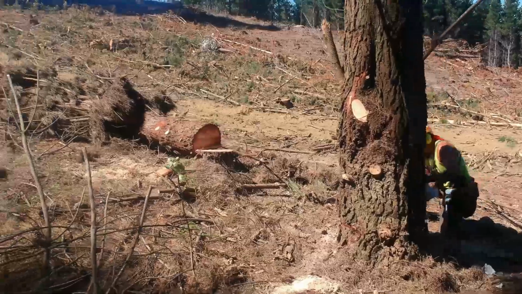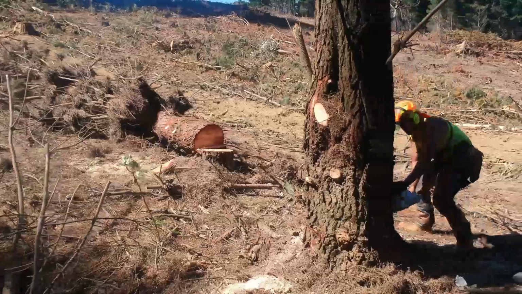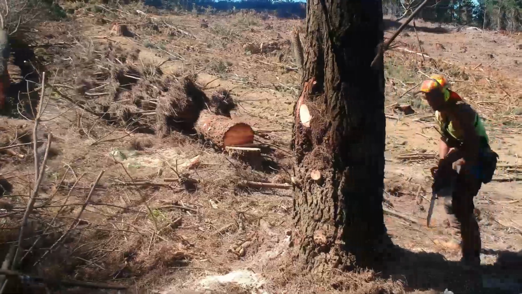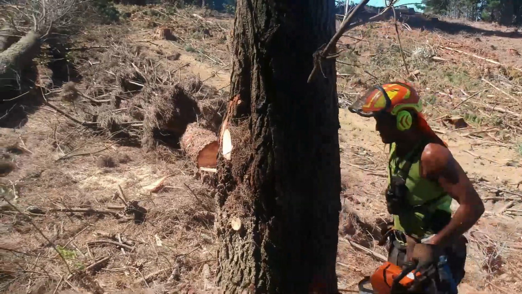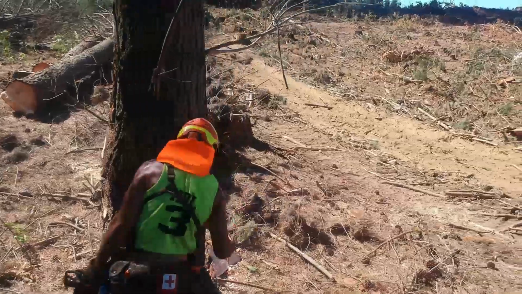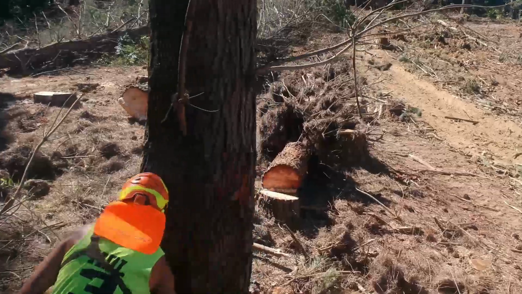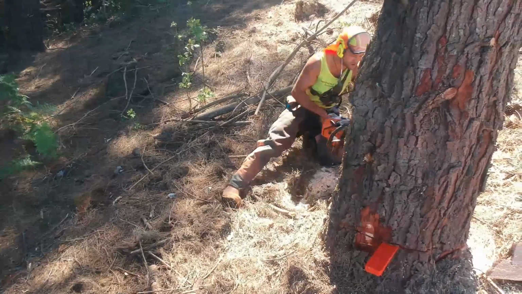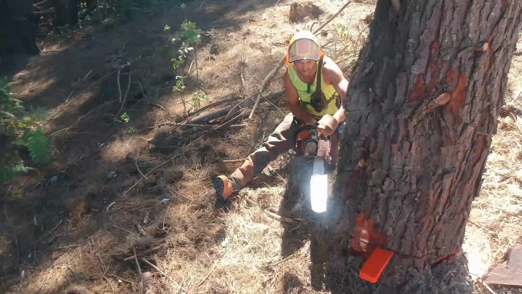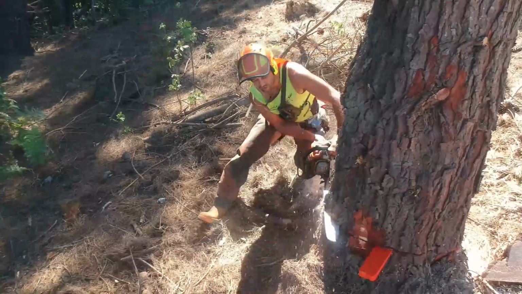So he's just doing his quarter cut on the other side because it's quite a big tree, taking that side out. Now the bro's going to come around, he's going to whack a wedge in for extra safety. Checking his escape route, he knows where he's going. When that tree goes, he knows it's clear, he's heading out.